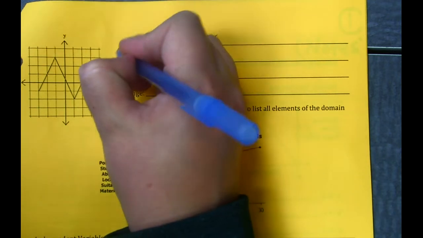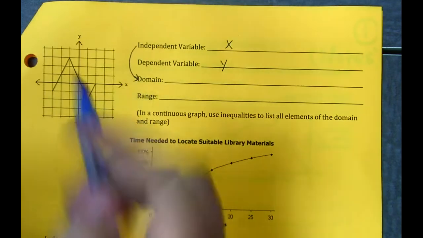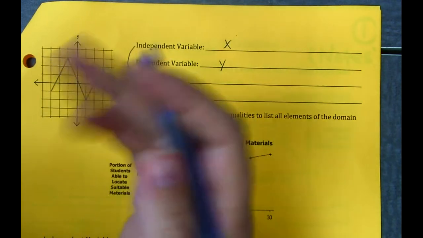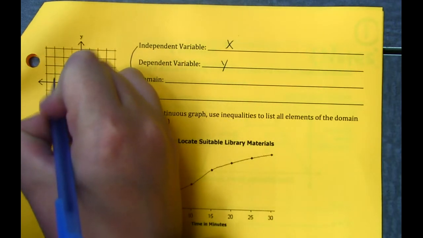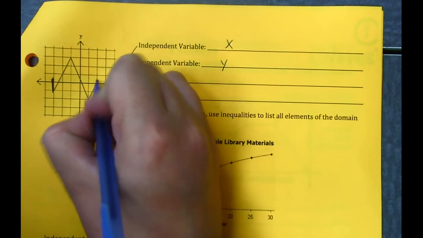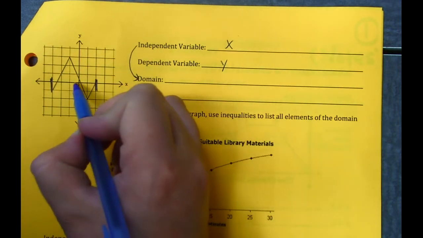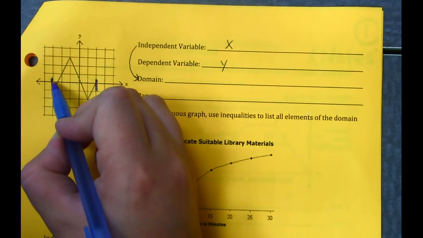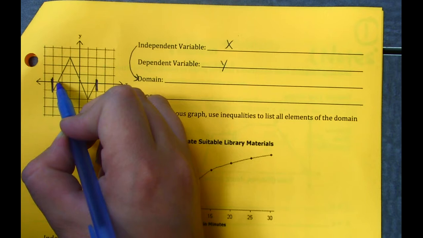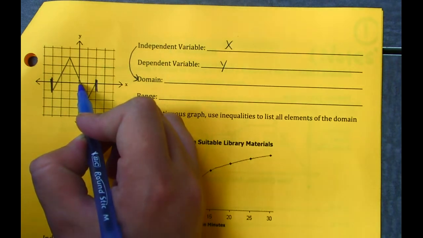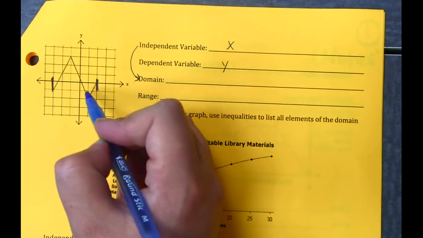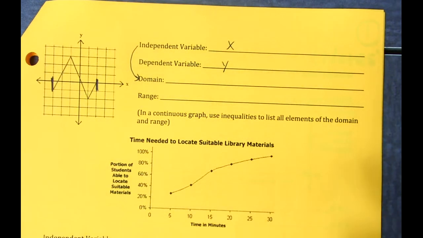And the domain is all of the x values. Well, I can't really list these in a row because there are infinitely many numbers in between this x value where my graph starts and this x value where my graph ends. There's negative 3, negative 2.9, negative 2.8, negative 2.7, negative 2.75. If you get 0.01, 0.001, 0.0001, there's infinitely many values in here. So this is just kind of a spread of numbers that we need to identify.